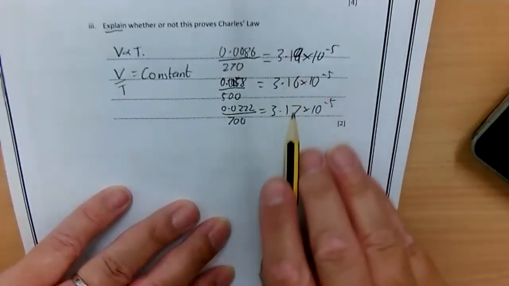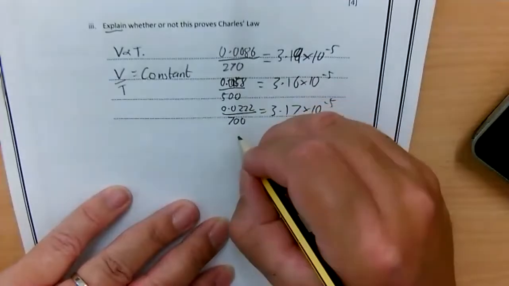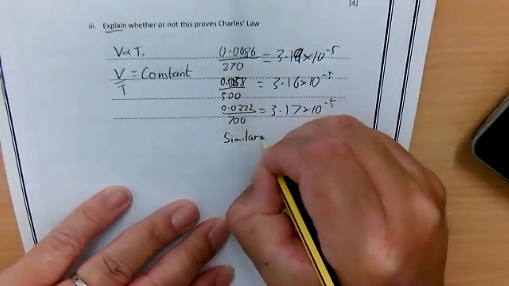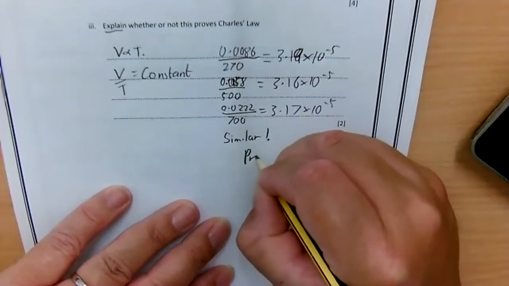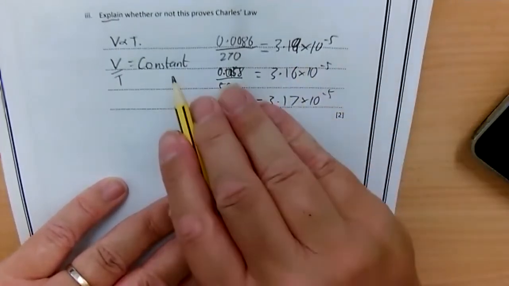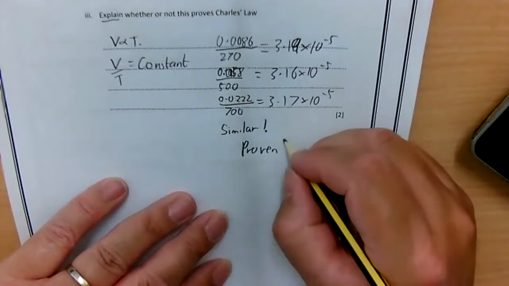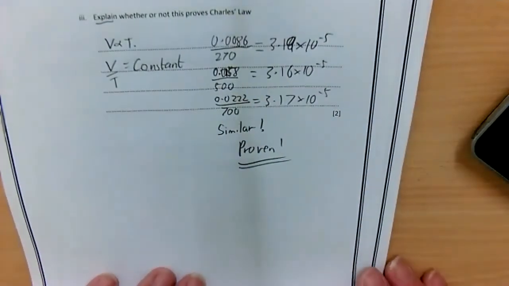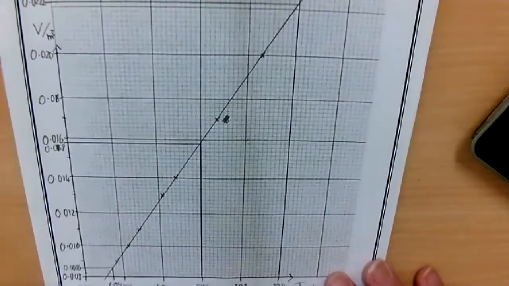Well, they're roughly the same. So they're similar, and therefore Charles' law is proven, because those three are pretty much the same. They're pretty much constant. Okay? So that's how you go about proving it. Now, the next part is on the graph.